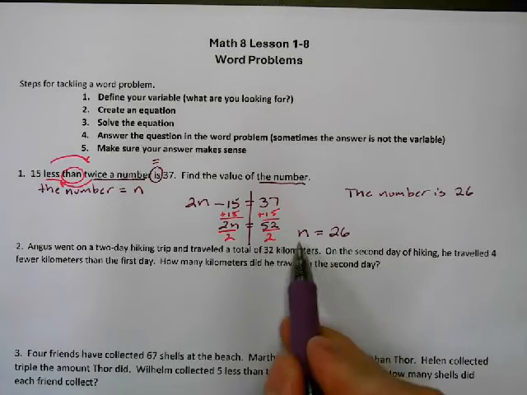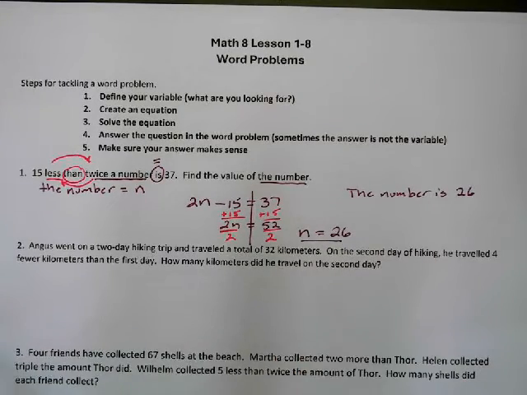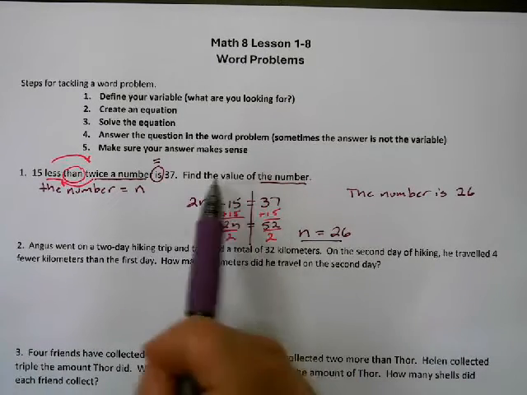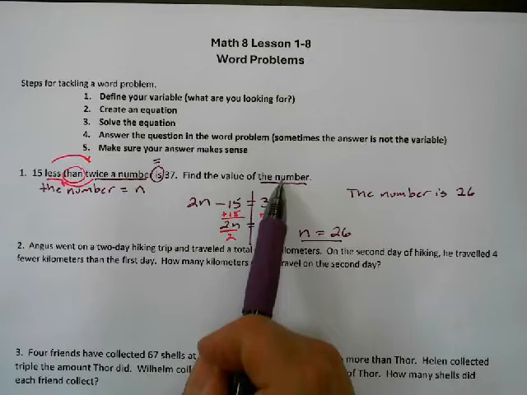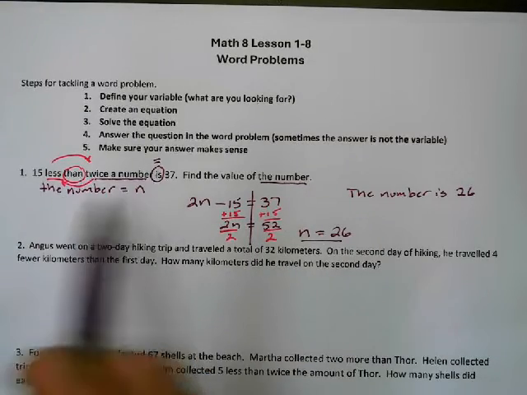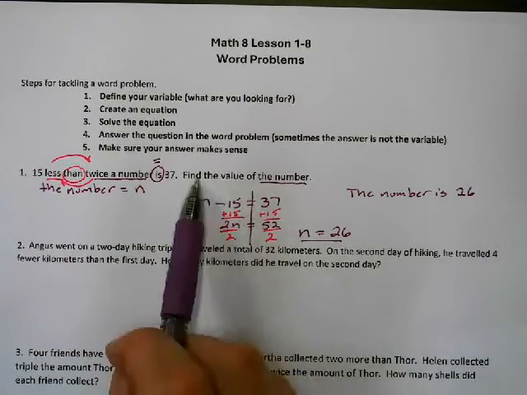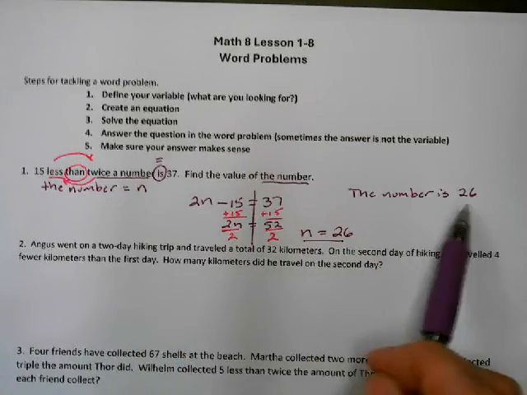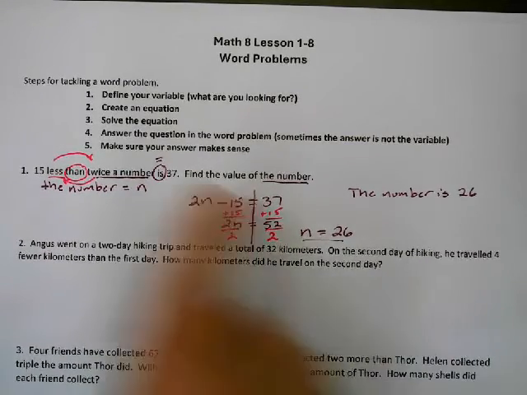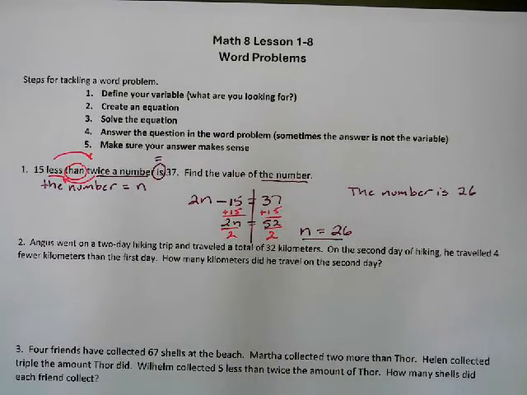Why didn't I just leave it as n equals 26? They didn't ask me what n is. They asked me what the number is. So I'm answering them. They didn't know that I made n the variable for the number. So when they say find the value of the number, I have to tell them, oh, that number is 26. There you go. I answered it. Does this make sense? Yeah, I'm not getting anything crazy here. So yeah, it kind of makes sense to me.